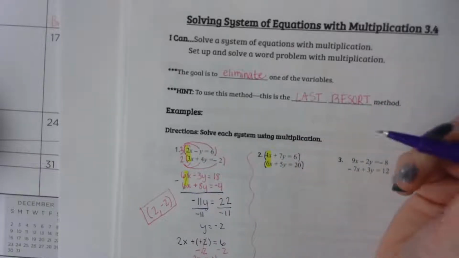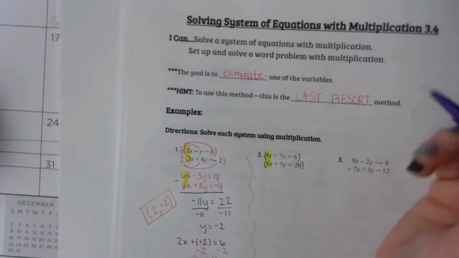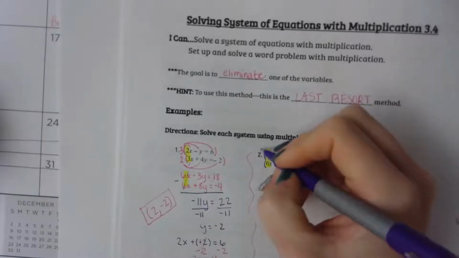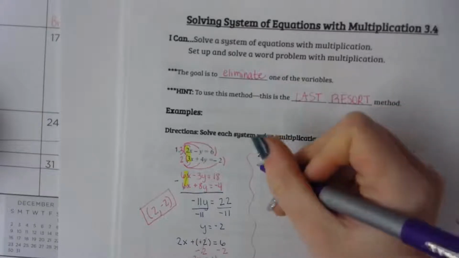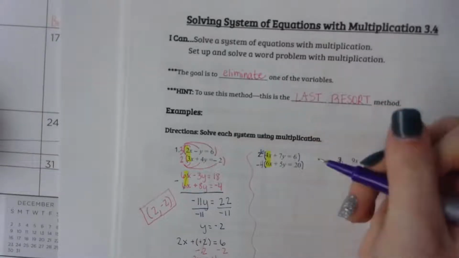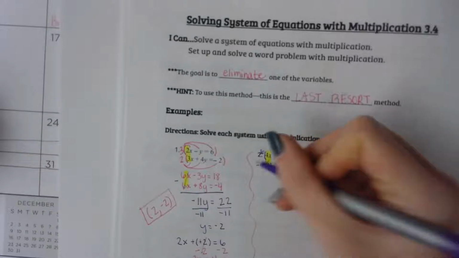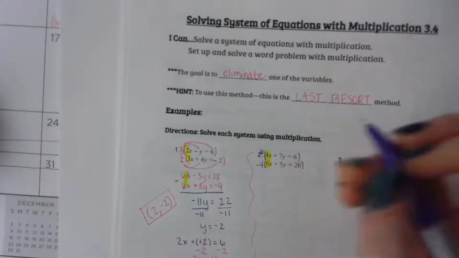And remember, we make fewer errors when we add. So I'm going to multiply the top one by 6, because that's what the bottom one is, and the bottom by negative 4. So see how I changed that to a negative instead of a positive?